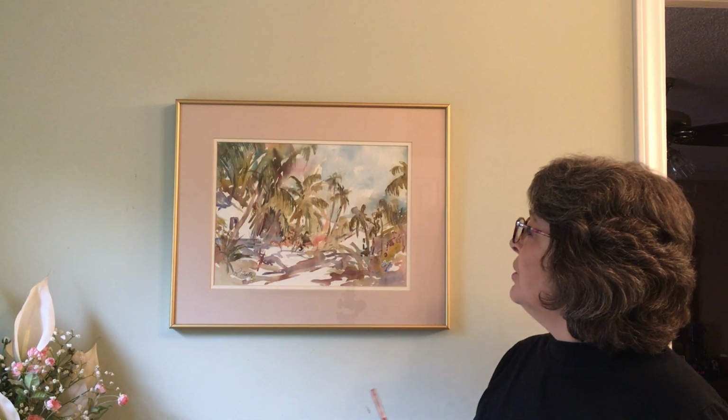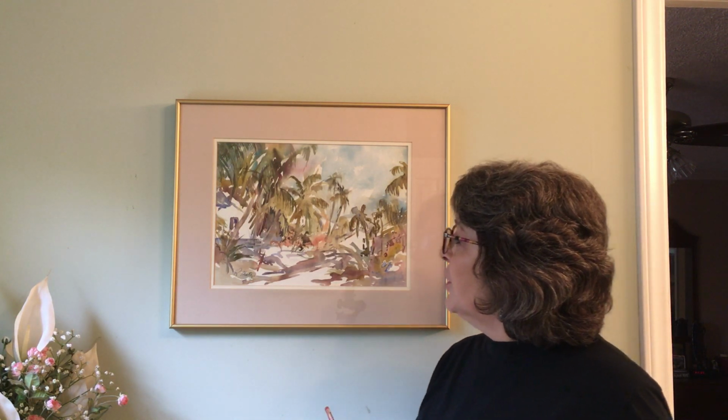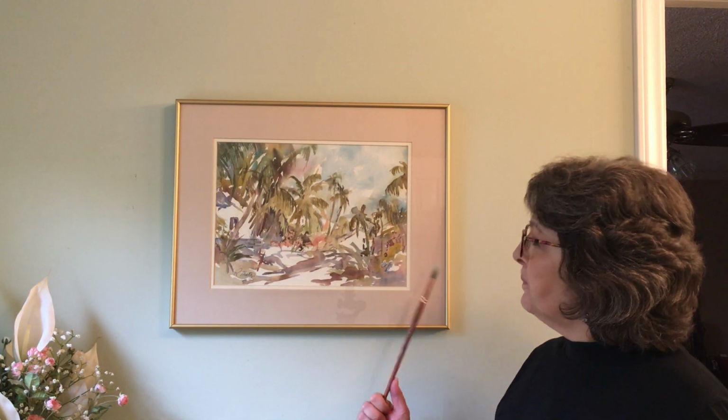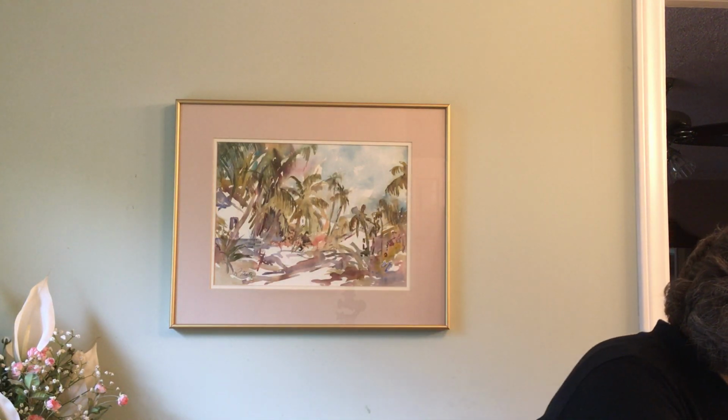Also look at the colors. The colors are different as well. These are much lighter and brighter colors. Now, since we can't see the ocean in this view, I have another painting that we're going to look at. And this one is a beach scene.